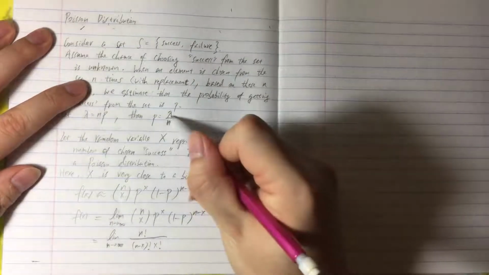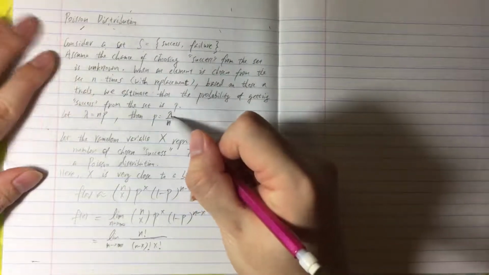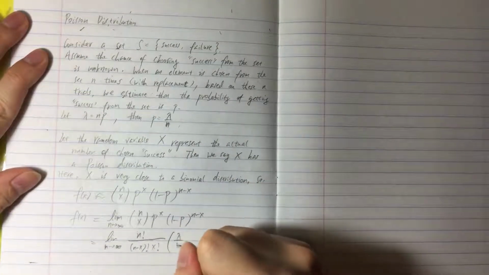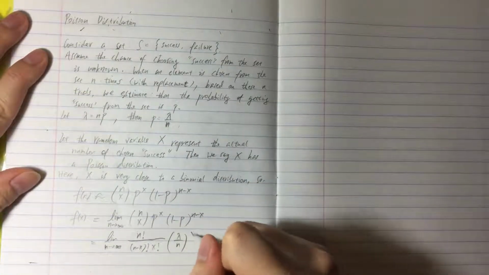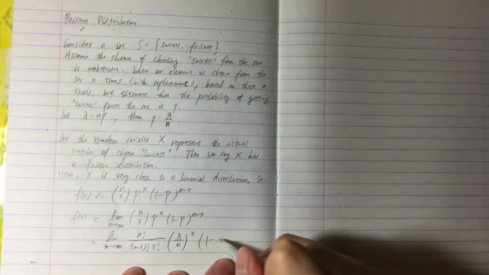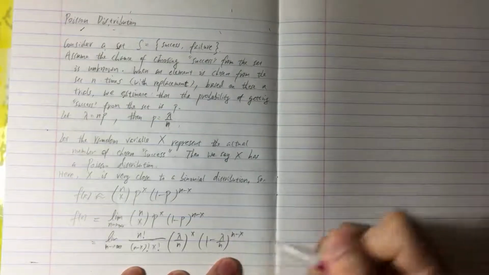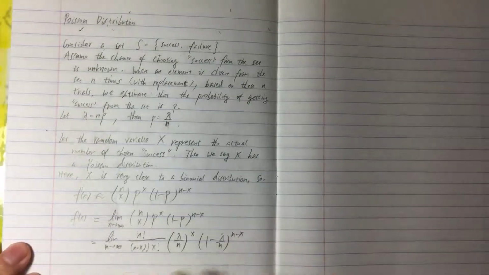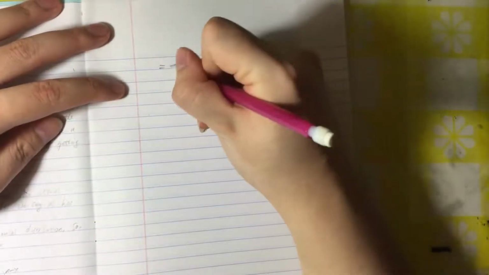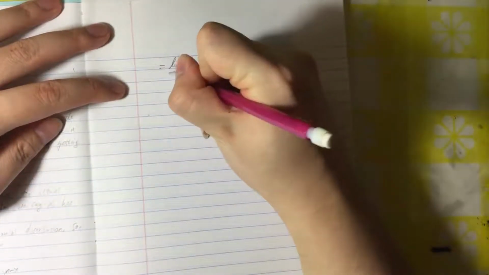P is lambda over n, to the power of x, times 1 minus p, where p is lambda over n, to the power of n minus x. Next, I have the limit as n approaches infinity.